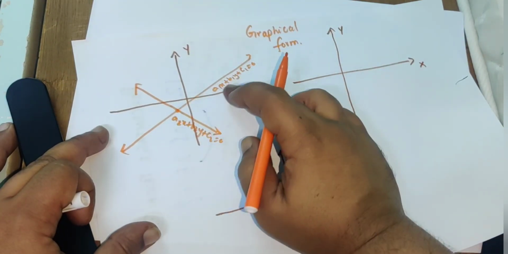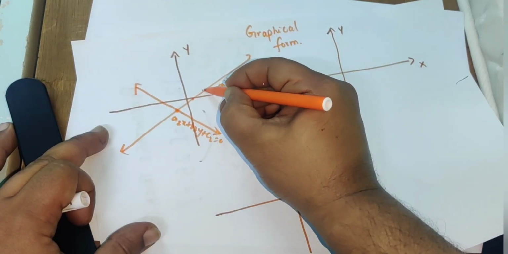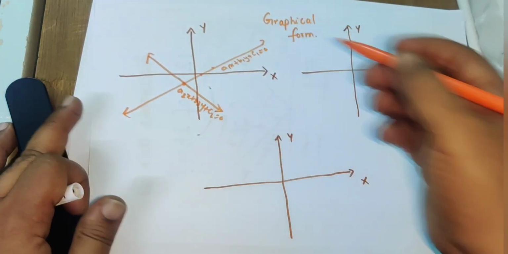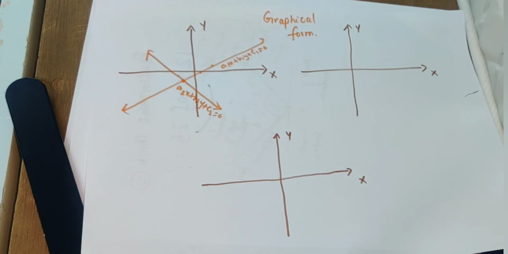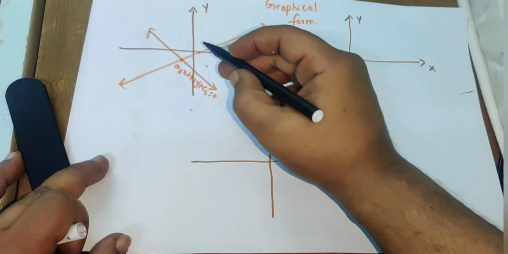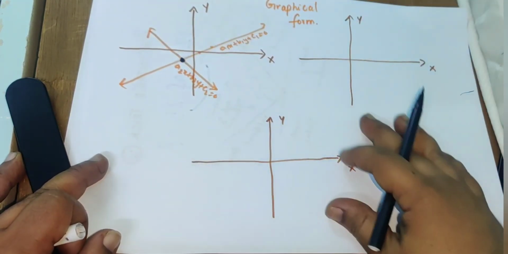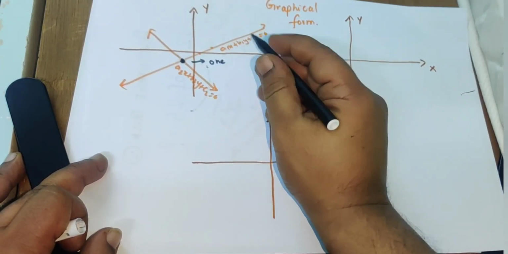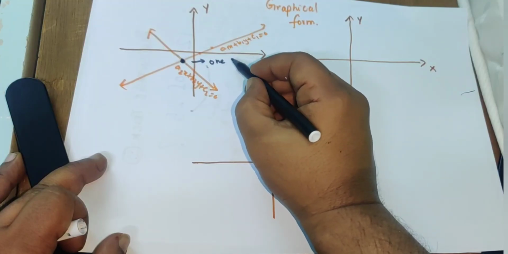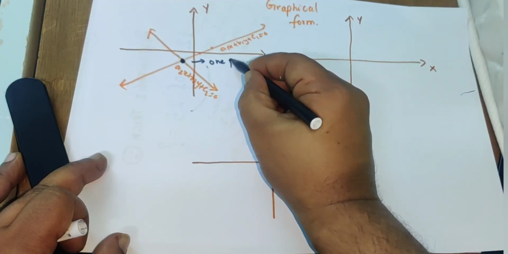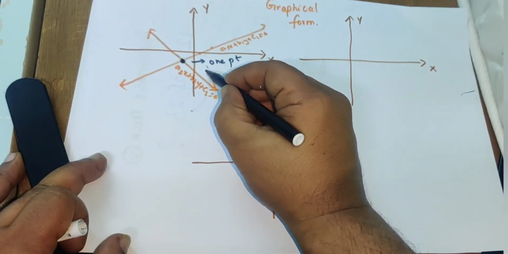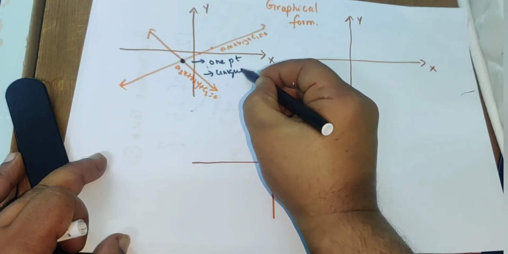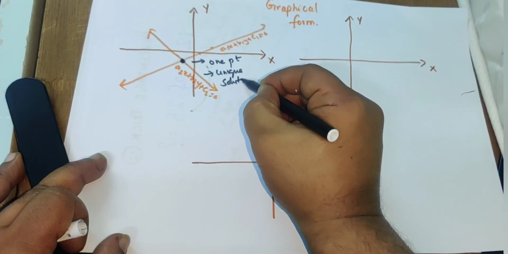For both equations, we are finding the solution and plotting it on the graph, and both of the solutions intersect at only one point. Kindly notice, in this graph both of the solutions intersect at only one point. So this is how we say that it is intersecting at one point. It has a unique solution. Only one solution we are going to get in this.